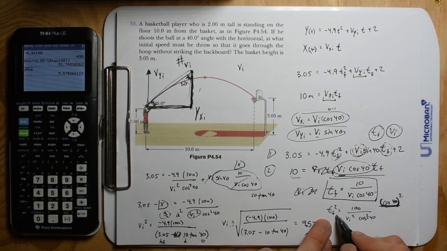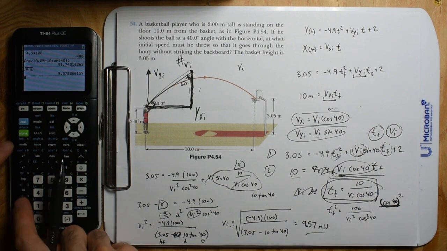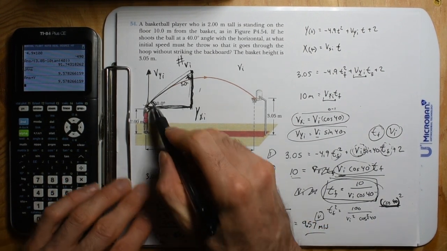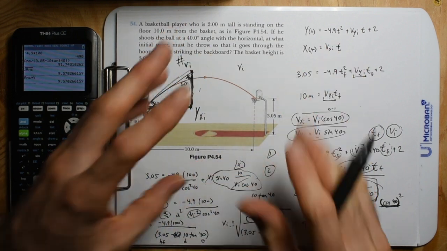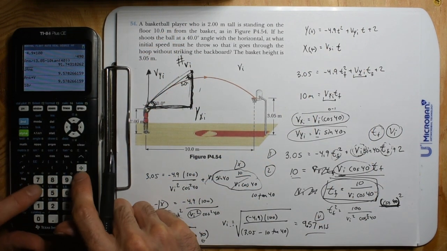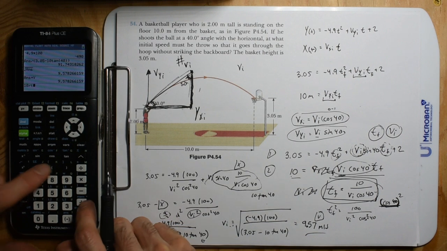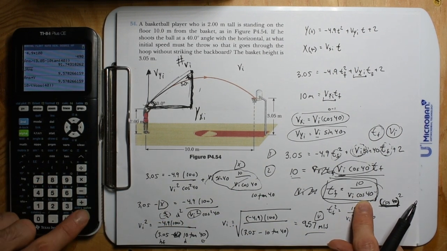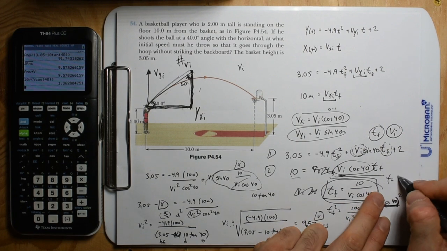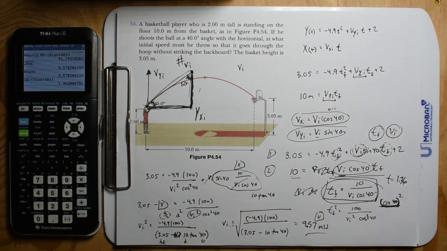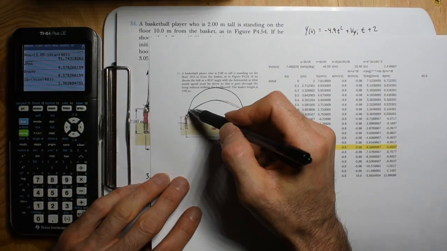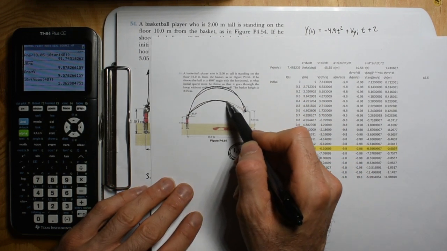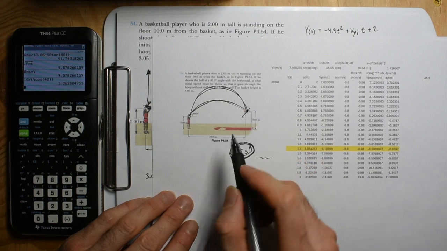So time final is just this. I'm going to store this as v. So this is our velocity initial, just the actual velocity of the basketball. And we're going to go 10 divided by v cosine 40. And we get time is 1.36 seconds. And does that make sense? Curry did a 1.5 second shot, but at 40. So now I want to go.